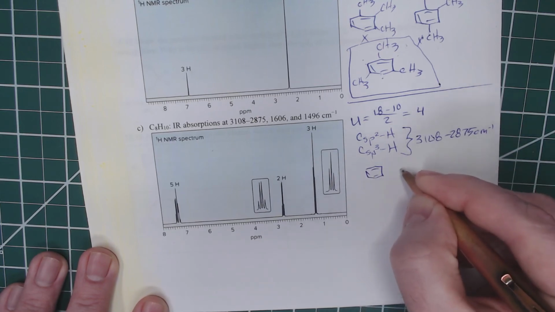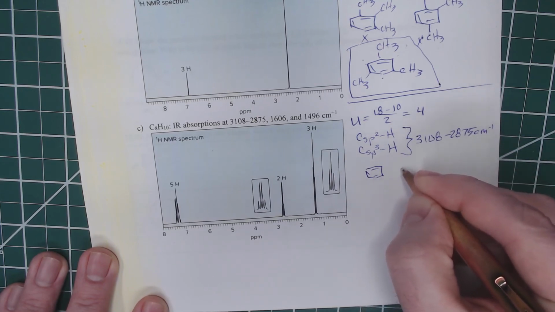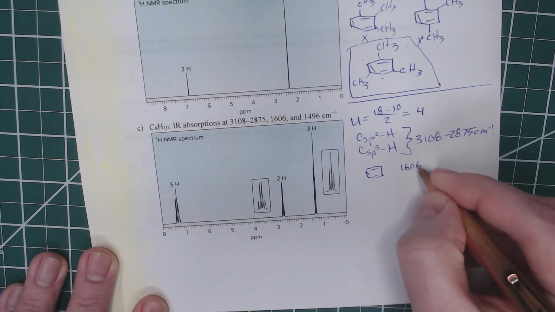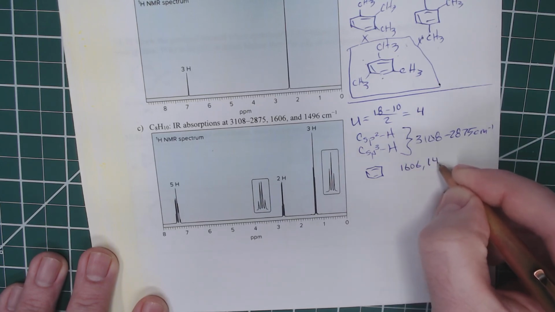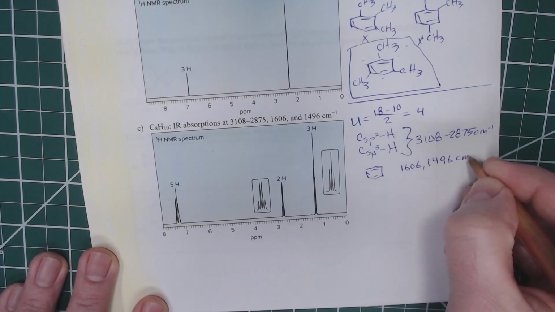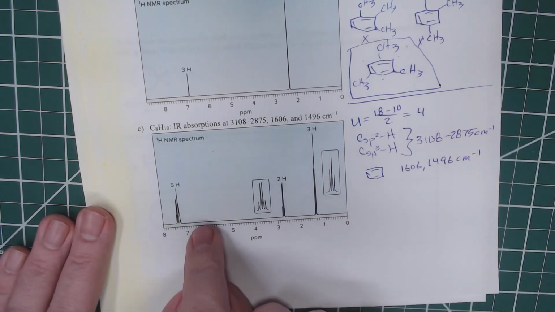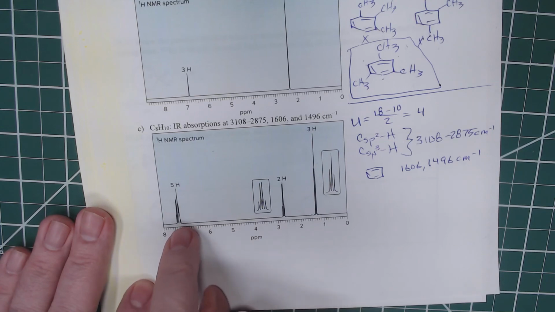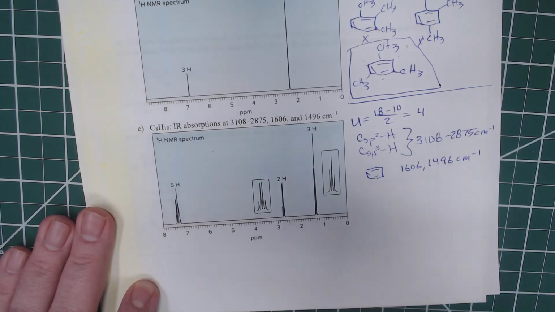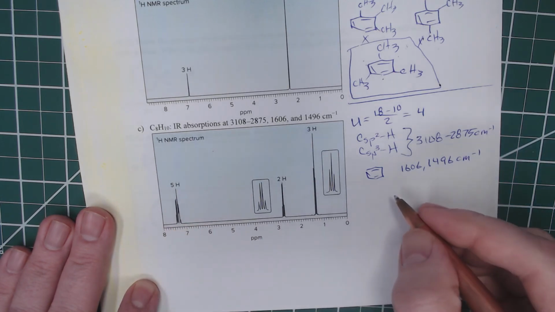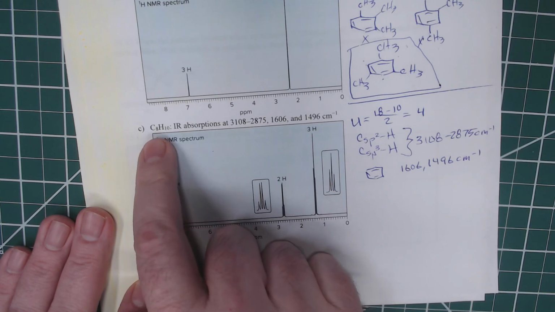So we've got a benzene ring in there, and that's the 1606, 1496 reciprocal centimeters. So we have a benzene, and then we have a monosubstituted benzene ring because there are 5 hydrogens on the benzene ring. That means only 1 carbon has a substituent on it. So 6 of the carbons are in the benzene ring. We have 2 that are not.